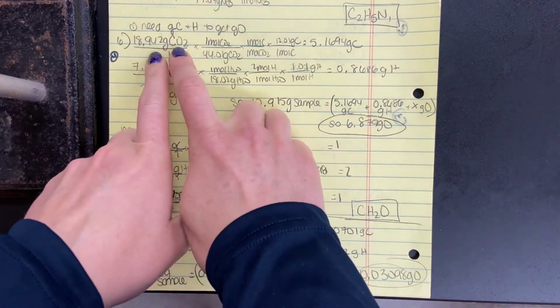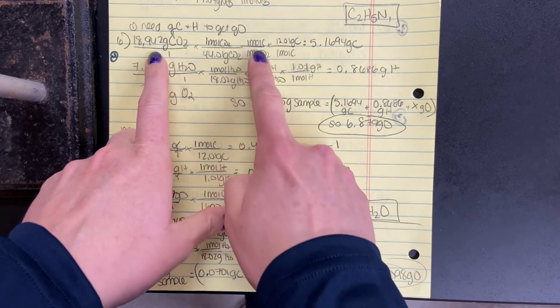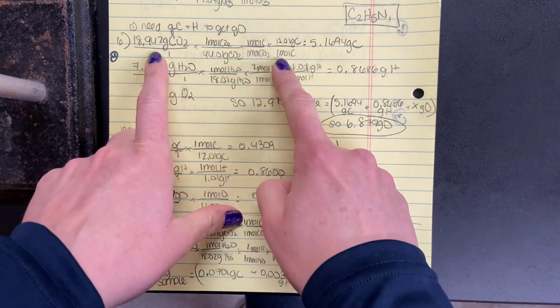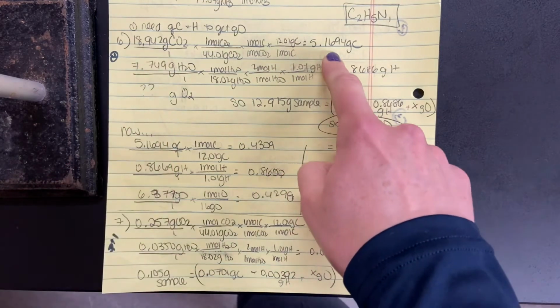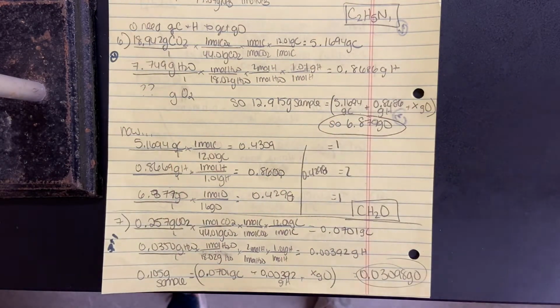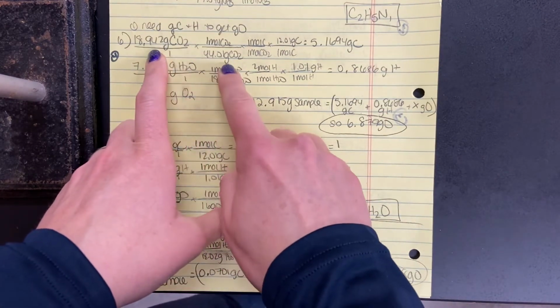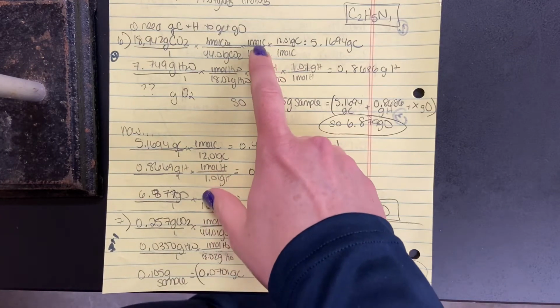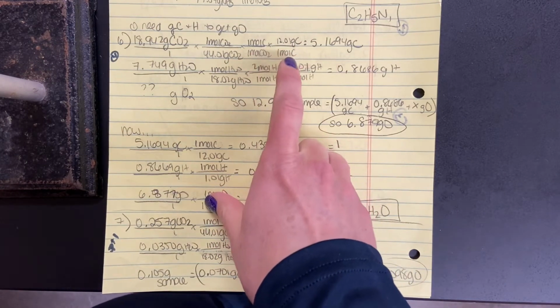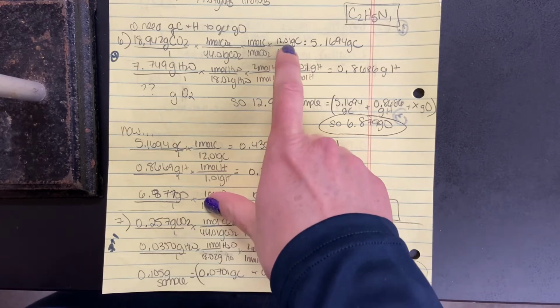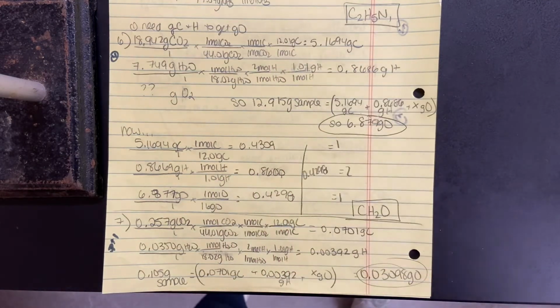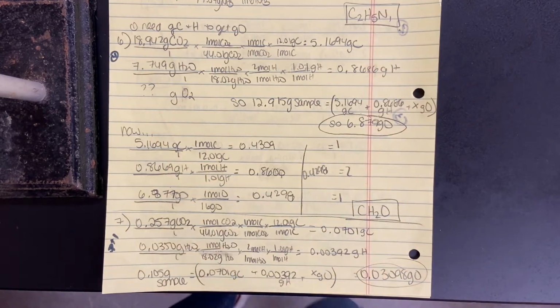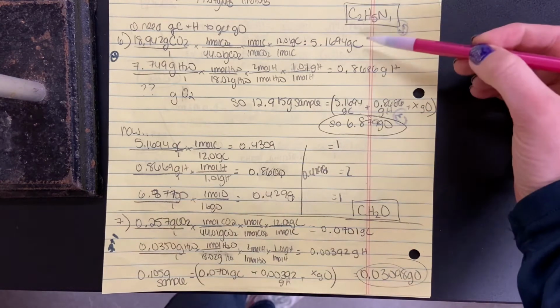Here's what I'm going to have to do. I'm going to have to figure out, for my grams of CO2, not how many moles of carbon I have, but how many grams of carbon I have, because remember we have that subtraction step. So when I do that, 44.01 grams for every 1 mole. For every 1 mole of CO2, there is 1 mole of carbon. And for every 1 mole of carbon from the periodic table, there's 12.01 grams. When I put that in my calculator, I get 5.17-ish grams of carbon. I took mine out to a couple decimal places.